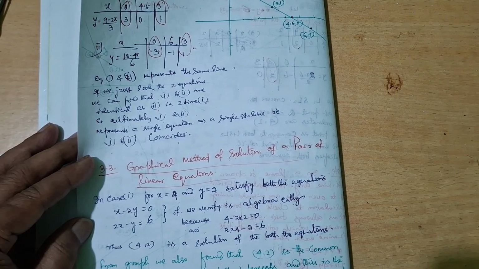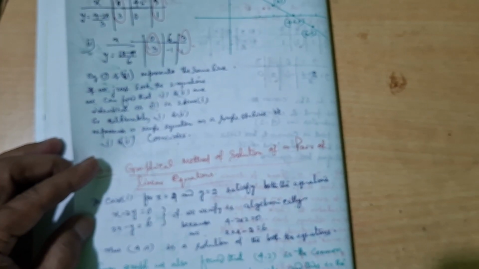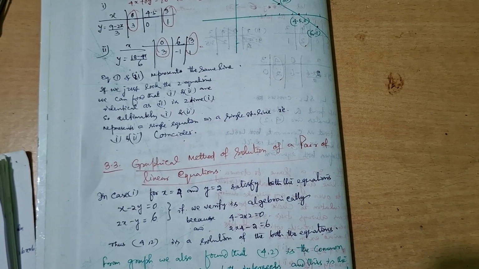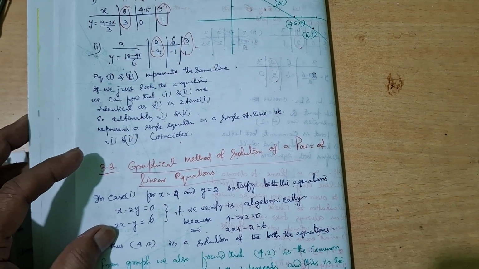One and only one means that point and no other. Two lines cross at a single point for this pair of linear equations in two variables. Since there is one solution, it is called a consistent pair of equations. Consistent means it exists, it is possible, it is feasible. So that's why the word consistent is used here.